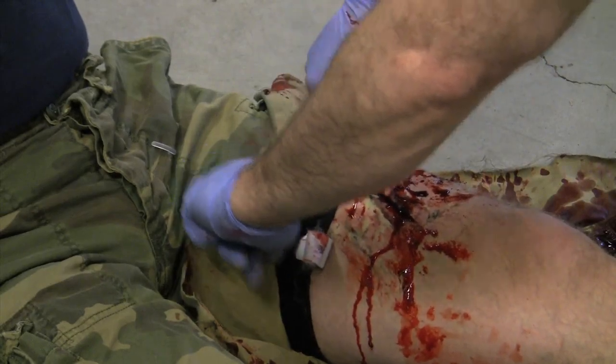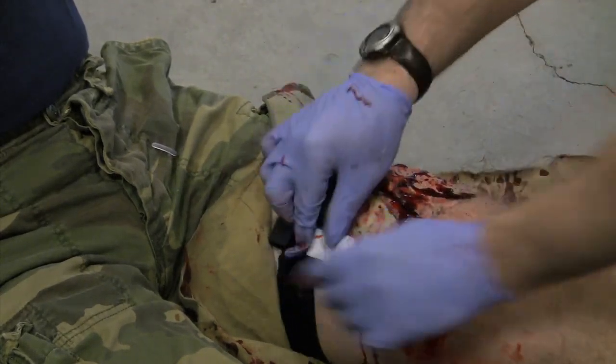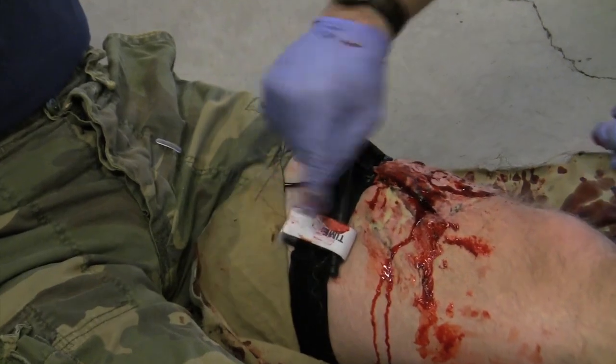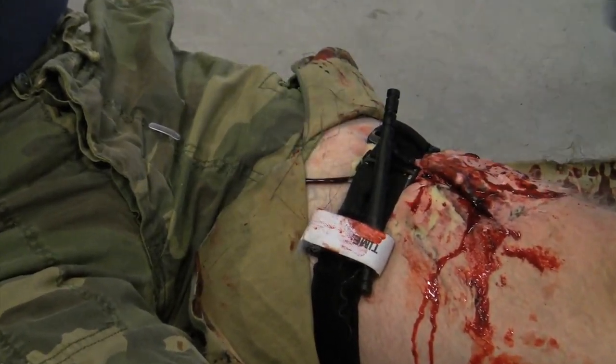Now take the windlass strap and secure it to the windlass clip. Record the time of tourniquet application. The patient is now ready for transport.